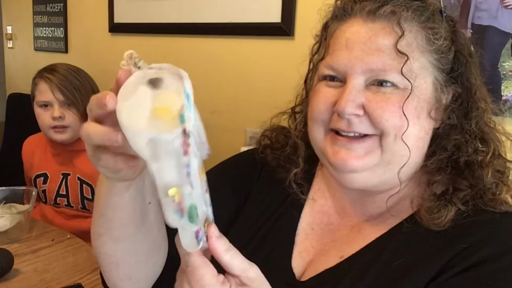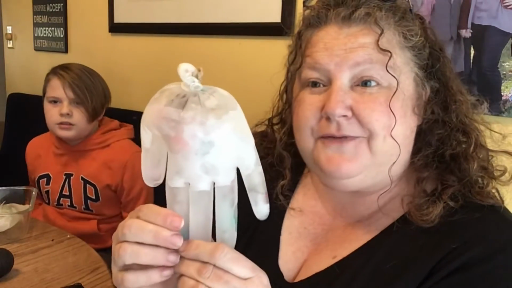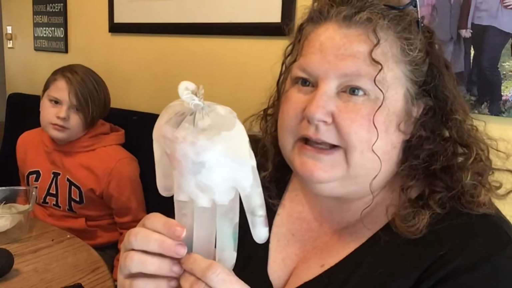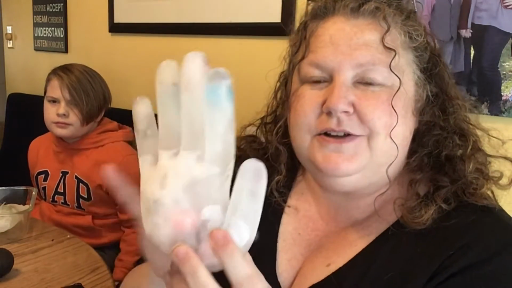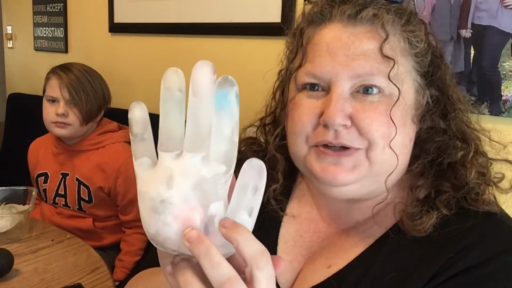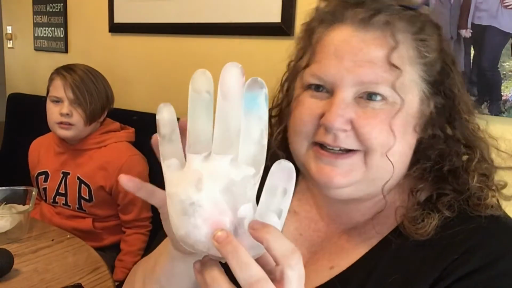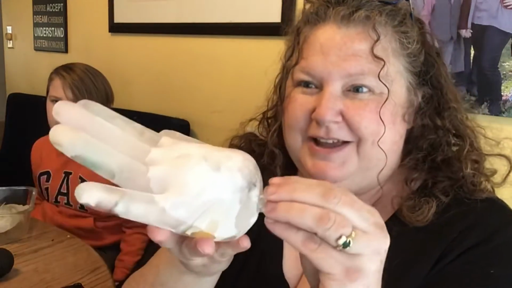Right. Riley and I are back, and guess what? It's the next day. And look at my glove. Now, when I put it in the freezer, it was liquid. But now, it is solid. I can't move anything. I can't bend the fingers. I can't squish it. It's solid. So that means all the molecules are stuck and they're frozen. So we've got a frozen glove.